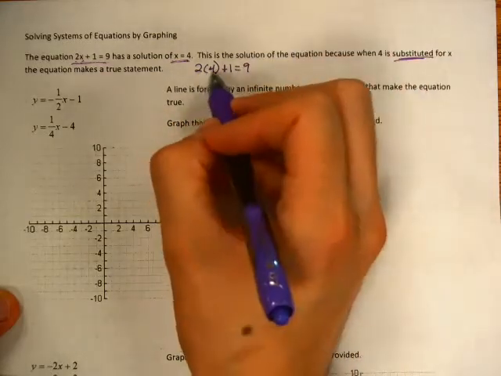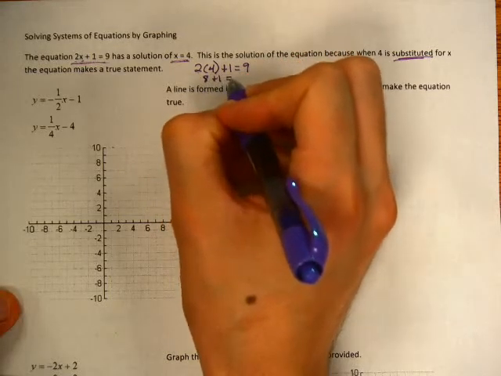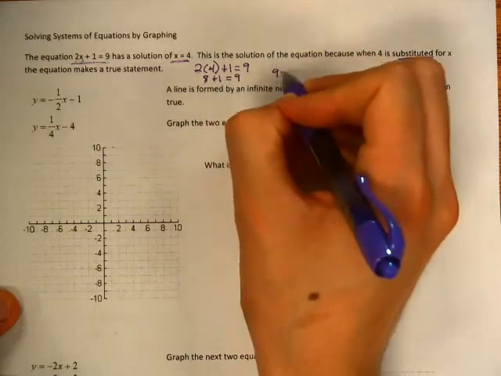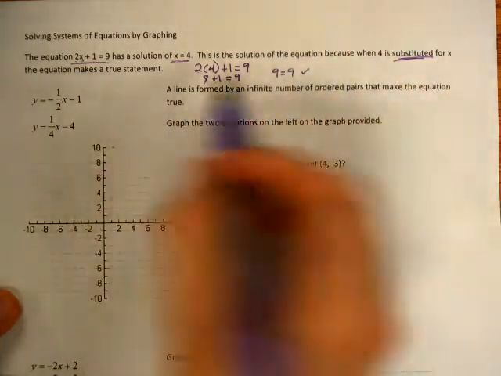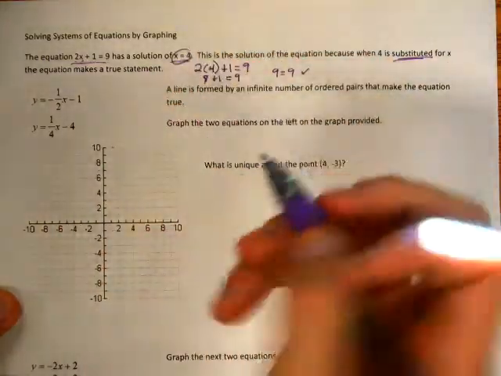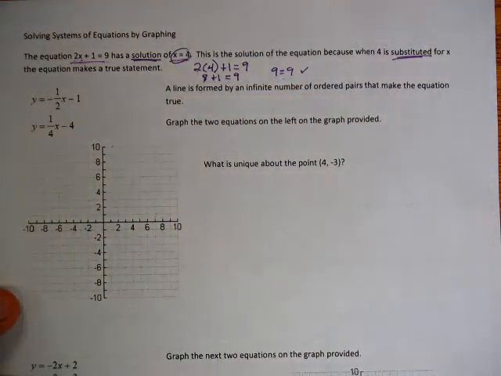Now let's find out. What's 2 times 4? That's 8 plus 1 equals 9. Now, 8 plus 1, that's 9, equals 9. And that is a very true statement. So that means x equals 4 is a solution. Alright, and I'm going to use that a lot. We're looking for solutions for equations.